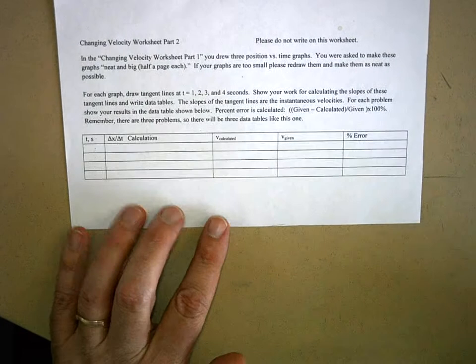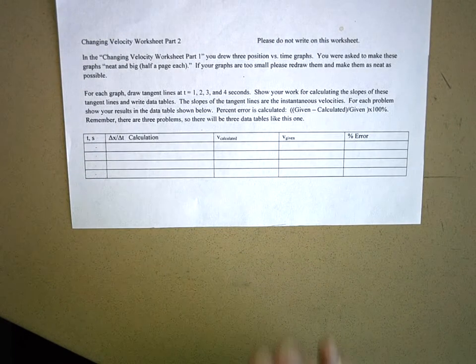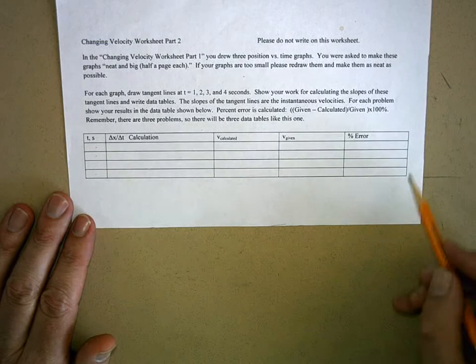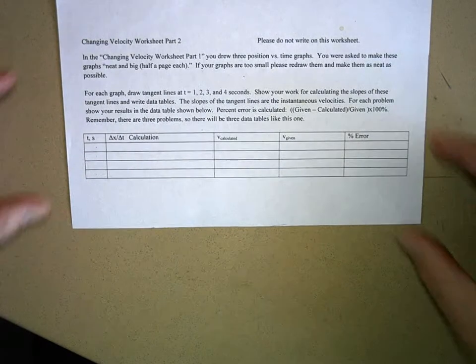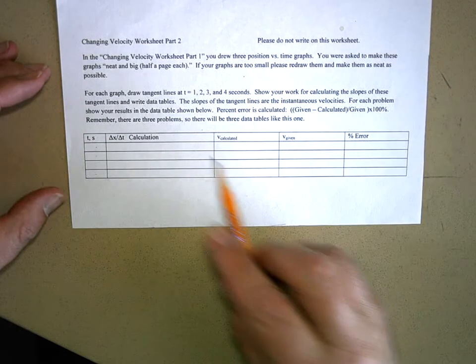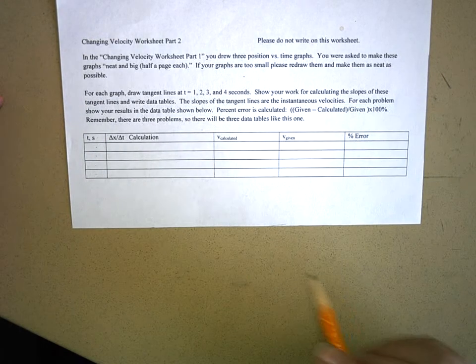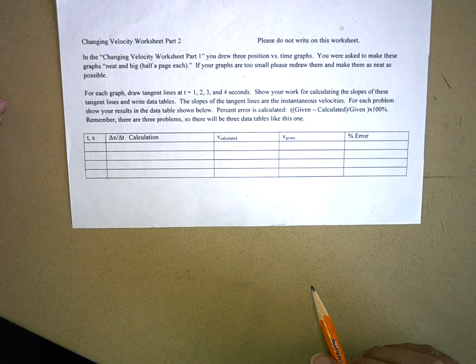For numbers 1, 2, and 3 from assignment 1, you're going to make a data table like this. So you're going to have 3 data tables that look like this. This is all you're going to have on assignment 2, are these 3 data tables filled out. At 1, 2, 3, and 4 seconds for each graph, you're going to draw a tangent line. Just the way I just did.